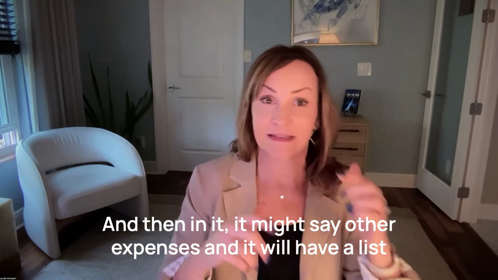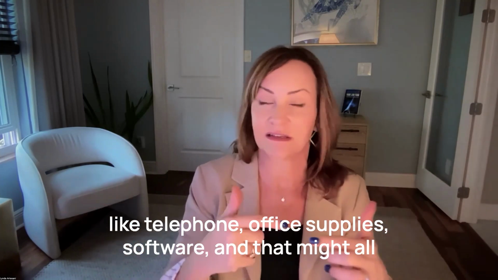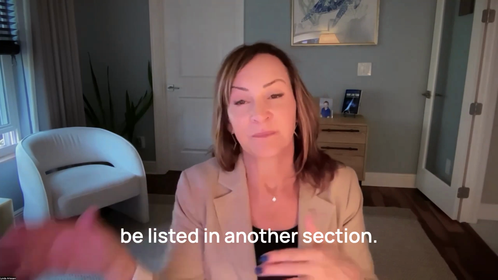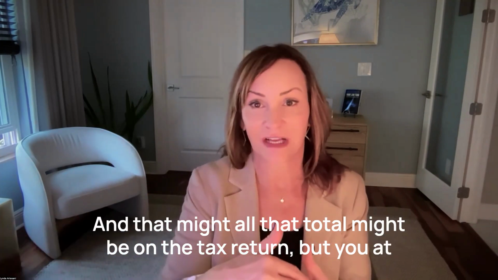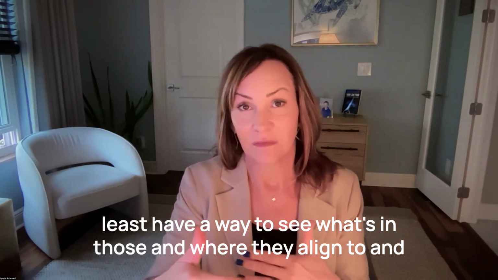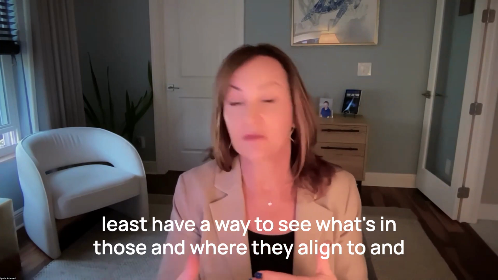And then it might say other expenses, and it will have a list like telephone, office supplies, software. And that might all be listed in another section. That total might be on the tax return, but you at least have a way to see what's in those and where they align to and how they connect.